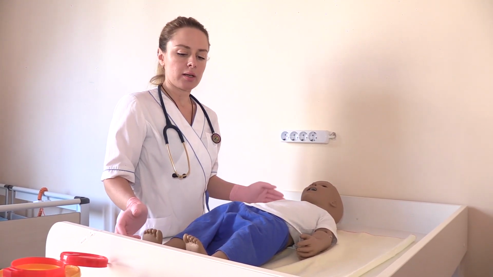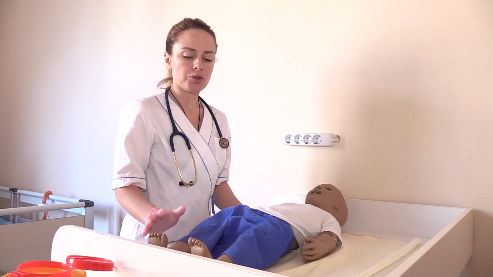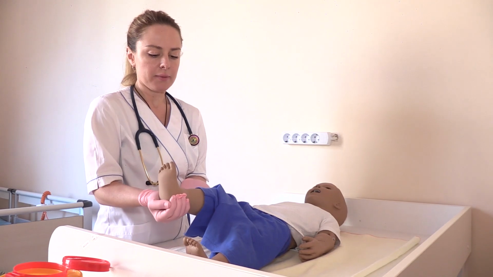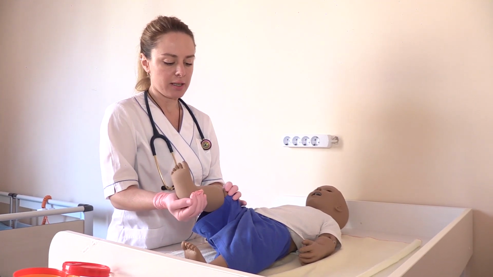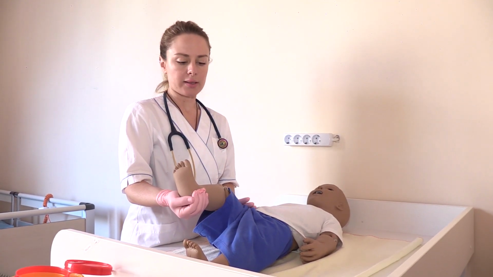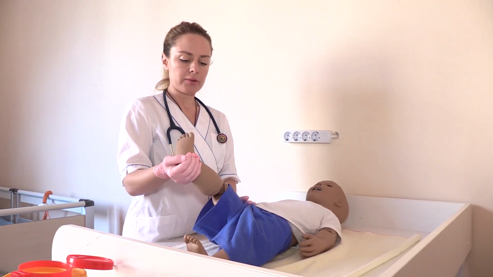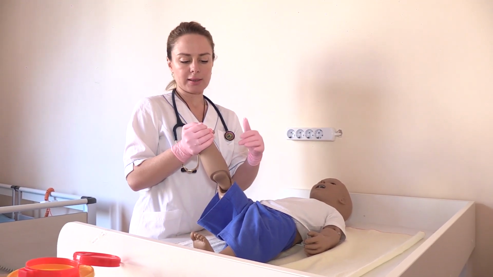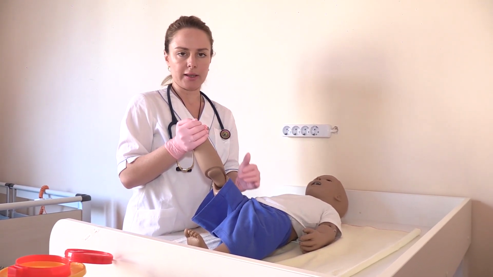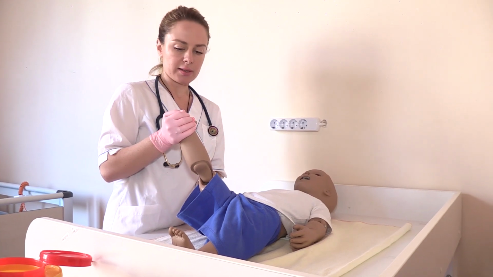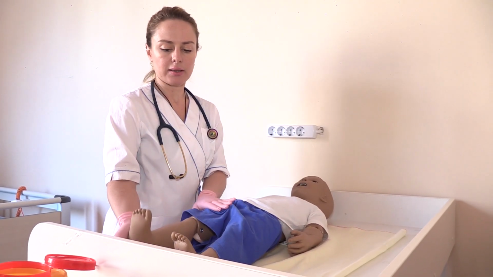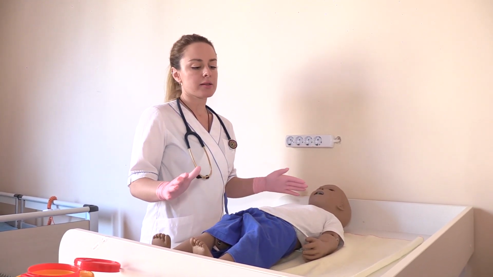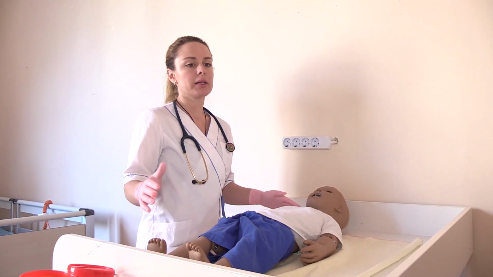And the last one is a Kernig sign. To check that, you have to support the baby's heel and knee, flexing his knee and hip joint. This is initial position, and then trying to extend the leg in the knee joint. As we can see, the extension can be easily done. It's free and it's painless. So the symptom is negative. So the conclusion is that your baby has no symptoms of meningeal irritation.